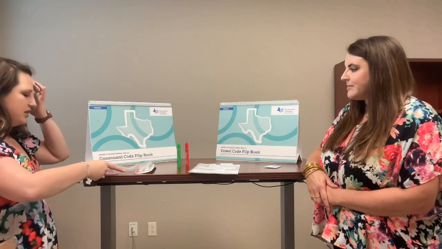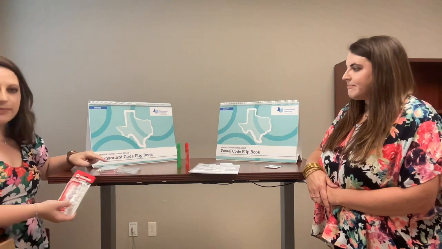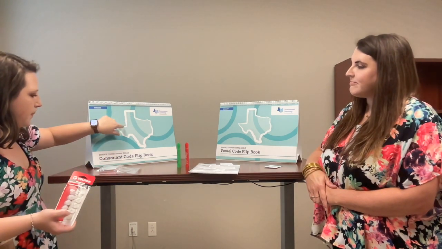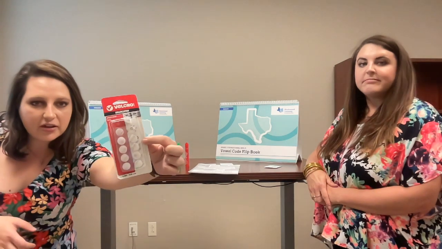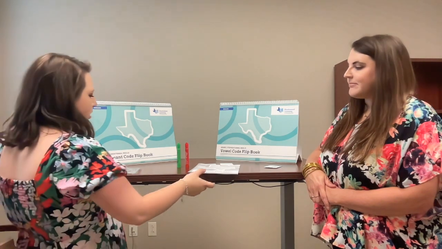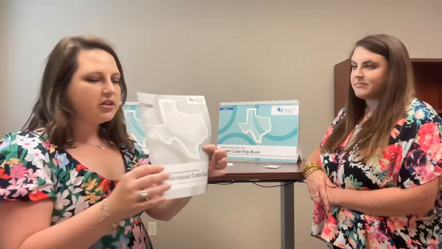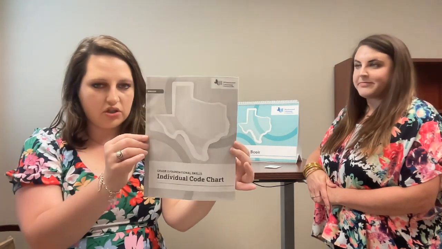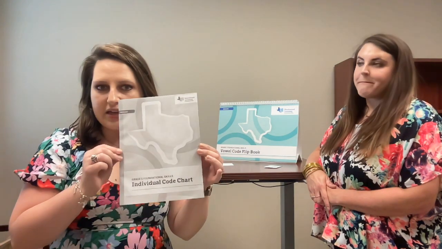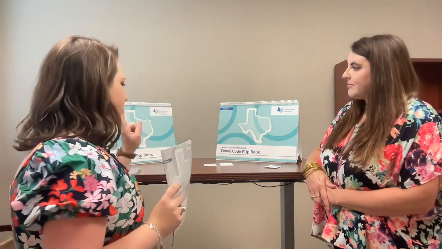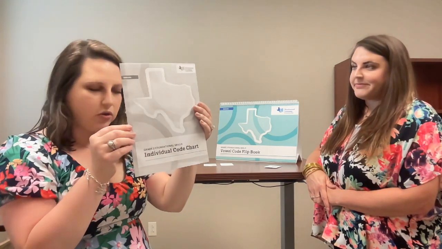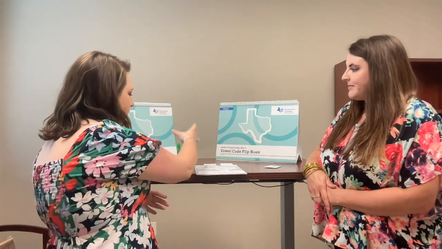You are also going to need a method to stick the spelling cards onto your book. We recommend Velcro dots, sticky tack, or self-adhesive envelopes. While you are doing that with your big code flipbooks, your students are going to have an individual code chart, which is a small independent copy of the vowel code flipbook and consonant code flipbook. It will look just like the big copies. They will also be asked to mark it with a red marker and a green marker.